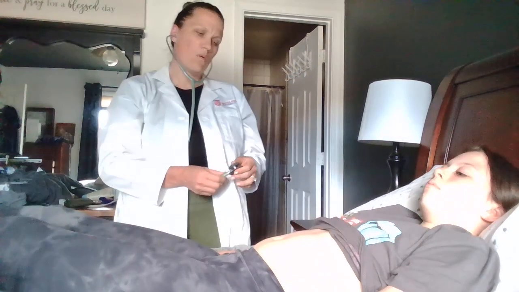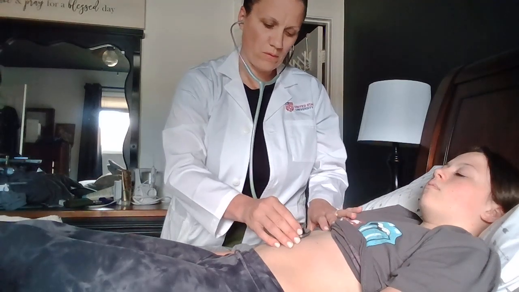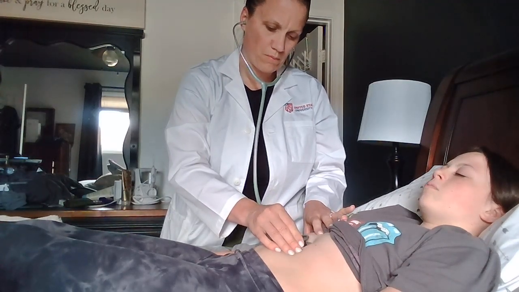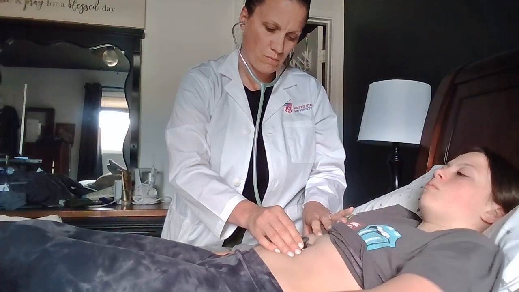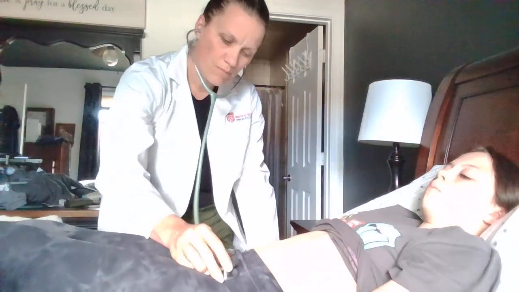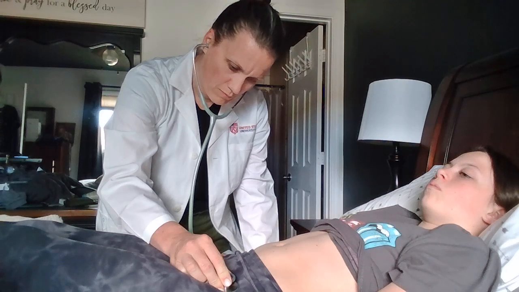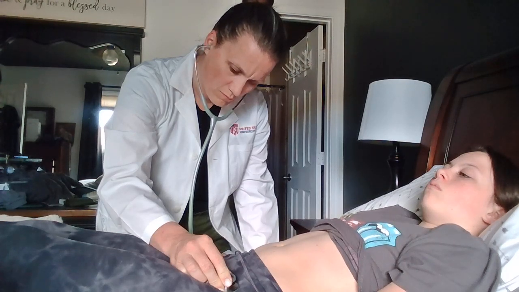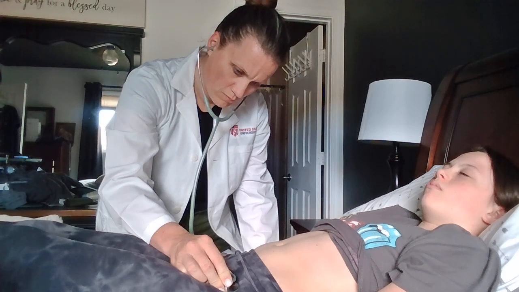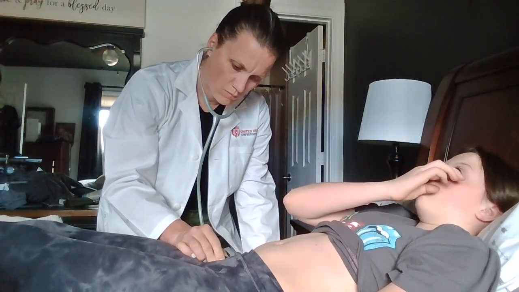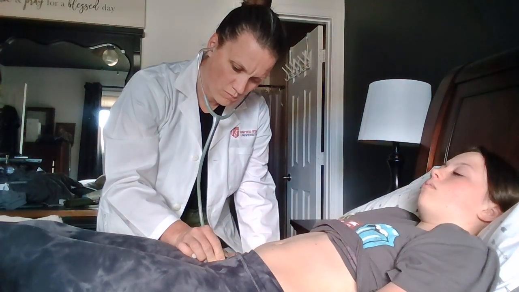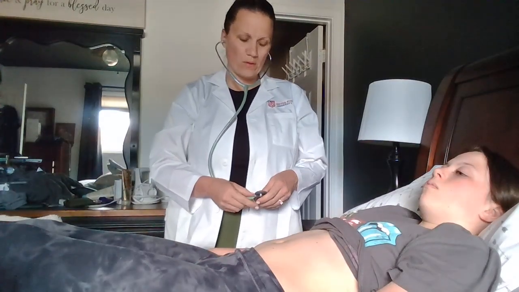Okay. Move it over to the aorta. No bruit noted. With no bruit noted to the femoral arteries as well.